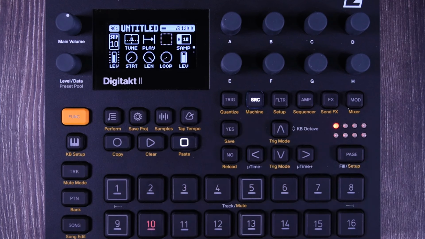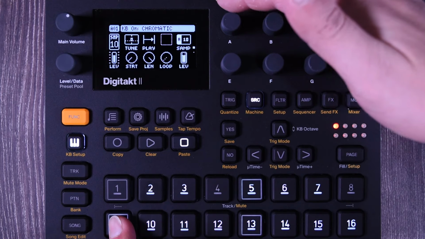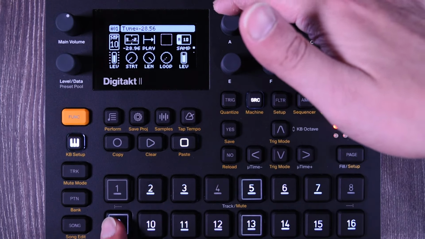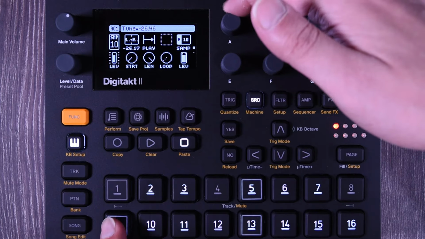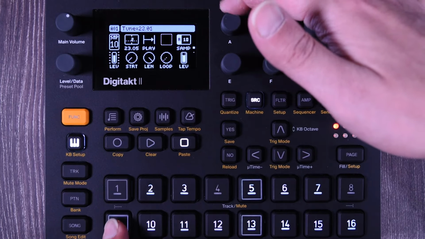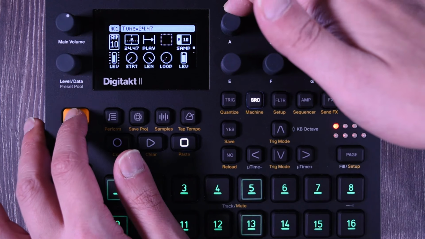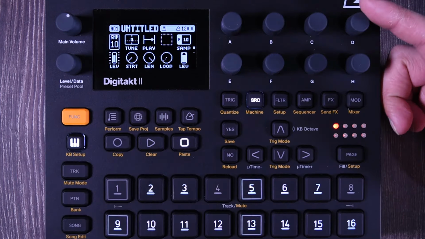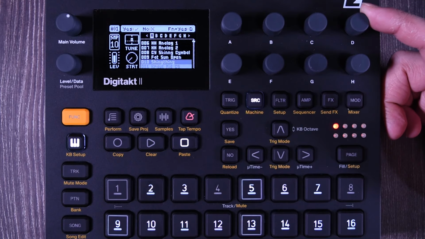Maybe you didn't know this because you're new to the Digitakt, but if you come from Digitakt 1, you already know this. What options do you have right here? For now, I'm just going to go to this sample. Right here, what this will do is tune the sample up or down. And right now, we are not changing the trigger tune. We are detuning with the sample engine. If I go to function, this will go into octaves. Then, like we discussed previously, right here, you can choose a different sample.